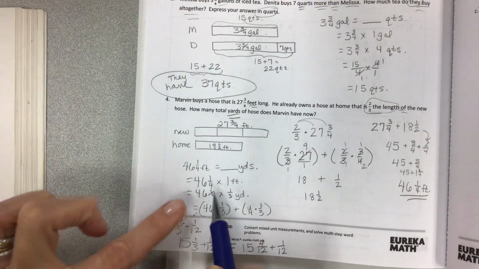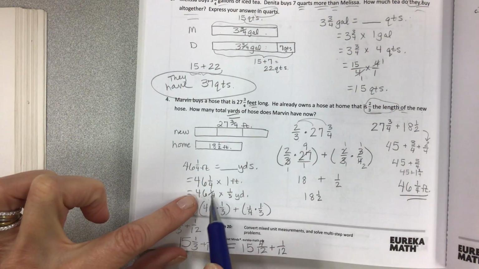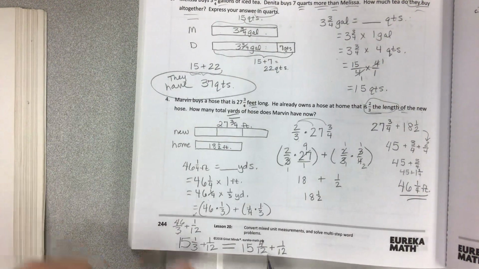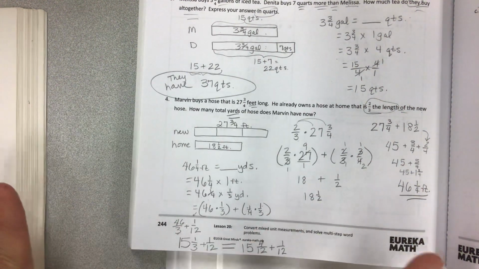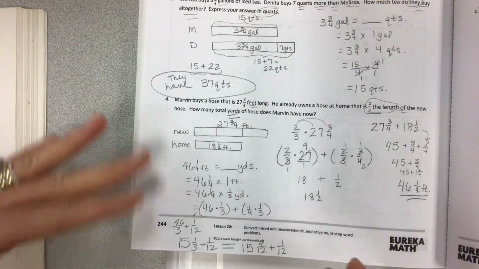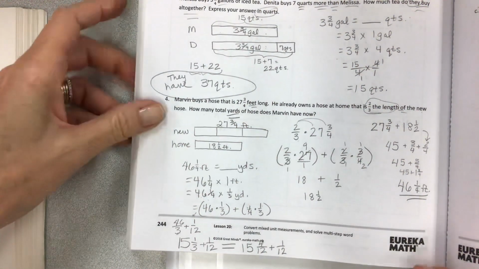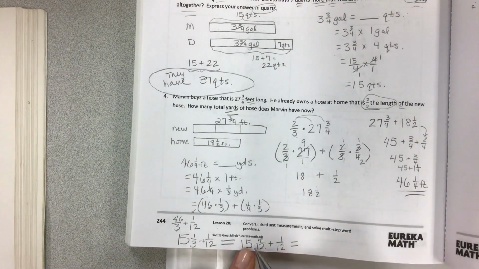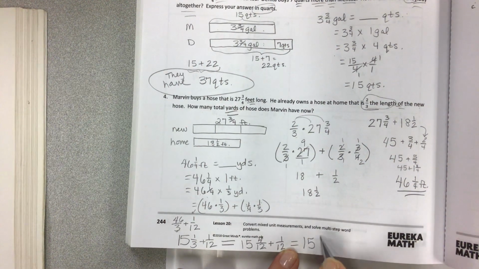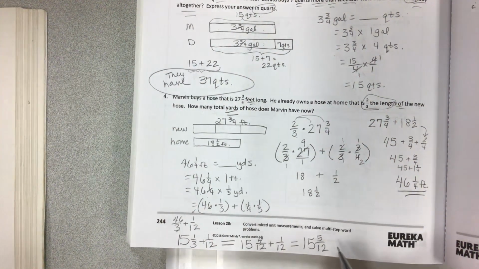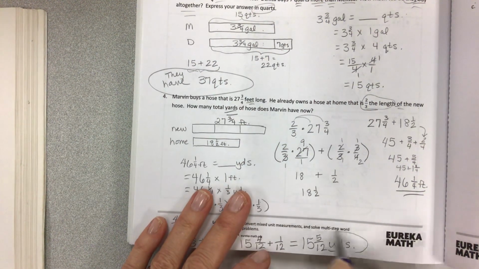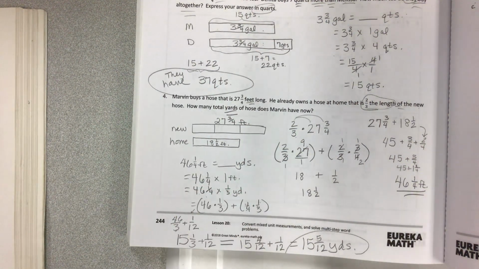Now, this is not the only way. Like I keep saying, you can change this into an improper fraction and just change them to have common denominators and be 12ths. And you don't have to do it this way, but I'm trying to use what the book shows you as like the new way. And then it can be helpful to keep things simple. So then you have 15 and 4/12 plus 1/12, and you get 15 and 5/12. And as long as you get your 15 and 5/12 yards, you have gotten the correct answer.